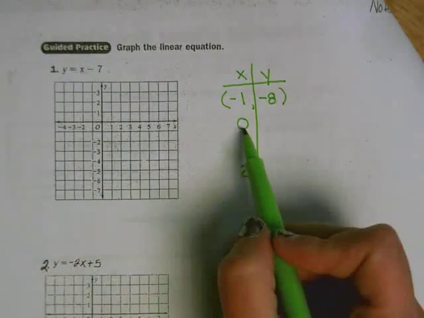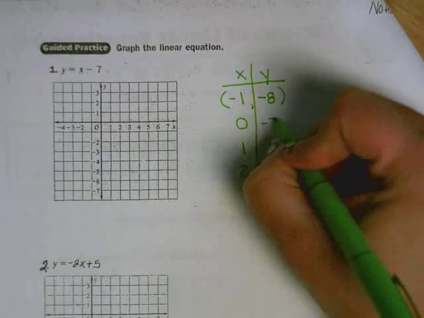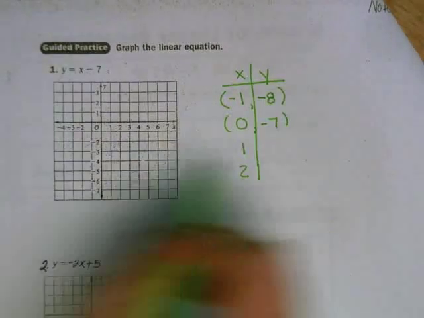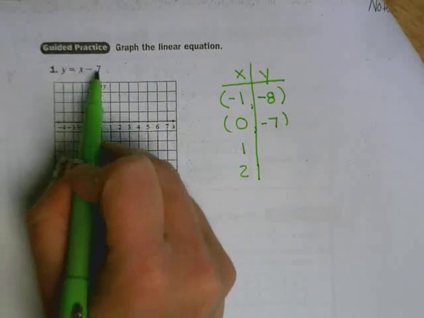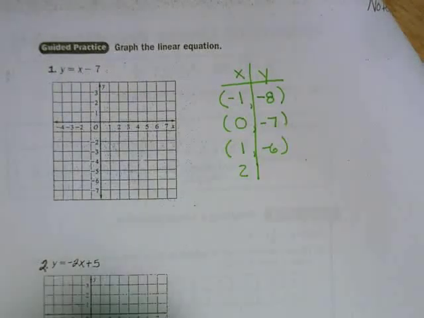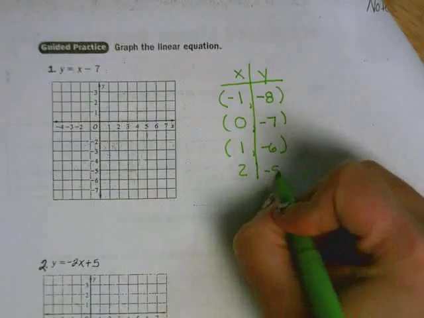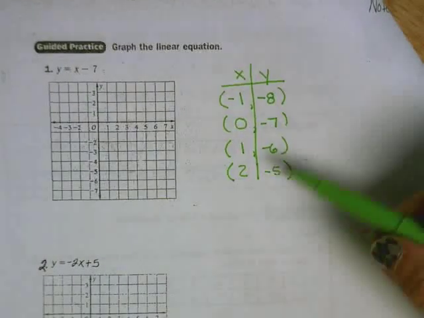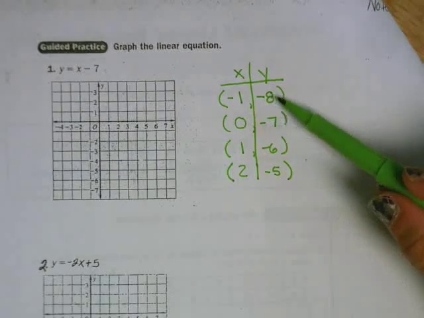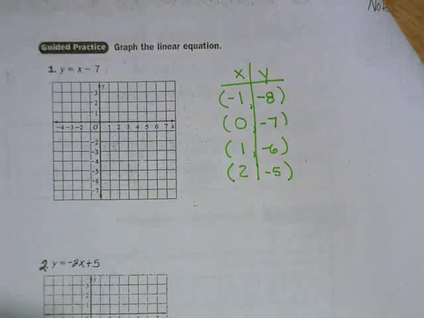So what happens if we plug in 0 for x? What's 0 minus 7? -7. All right, there's another solution. What if we plug in 1 for x? 1 minus 7 is all the way down to -6. There we go. What if we plug in 2 for x? 2 minus 7 is -5. Is there a pattern here? When the x goes up by 1, in this case, the y is also going up by 1. It's getting bigger by 1 every time for this particular equation.